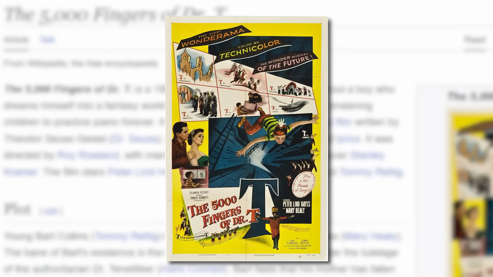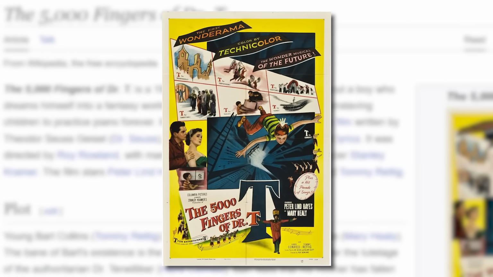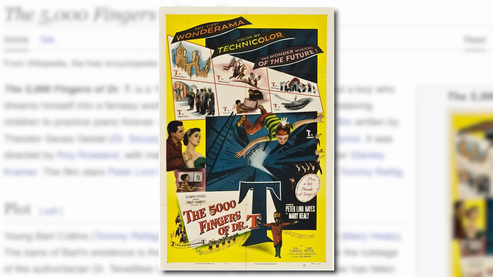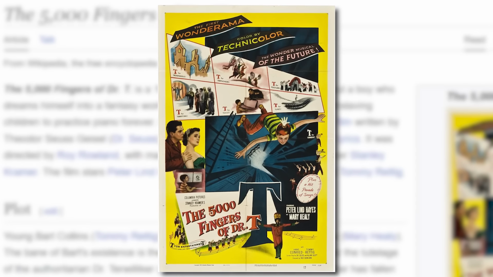However, Mr. Stein has gone on record saying that this story was inspired by the 1953 musical fantasy film, The 5,000 Fingers of Dr. T. The film is about a boy named Bart who begrudgingly takes piano lessons and then has a dream that he's trapped at his music school, where his instructor forces him and 499 other boys to play a giant piano. 500 boys, 10 fingers each, the 5,000 fingers of Dr. T. Got it. I haven't seen it, but it sounds crazy.